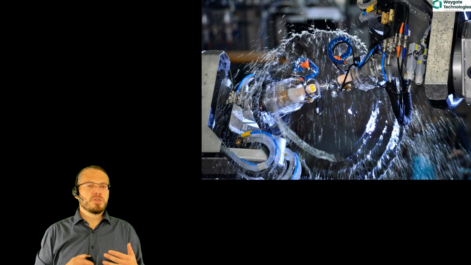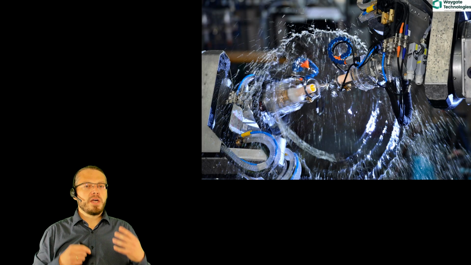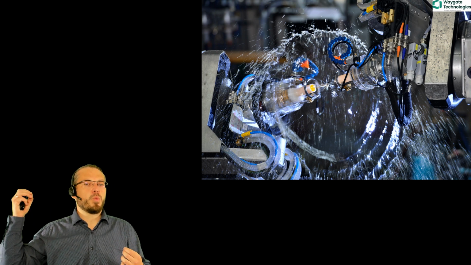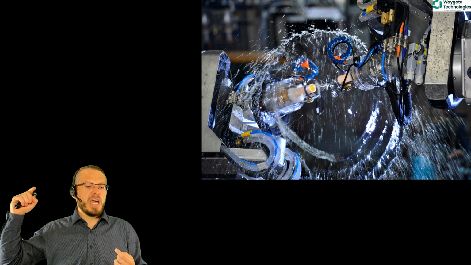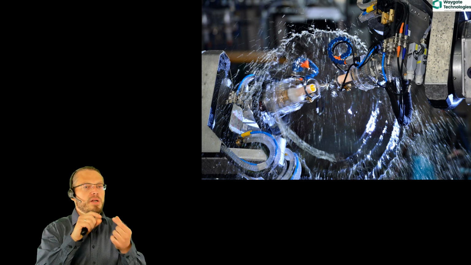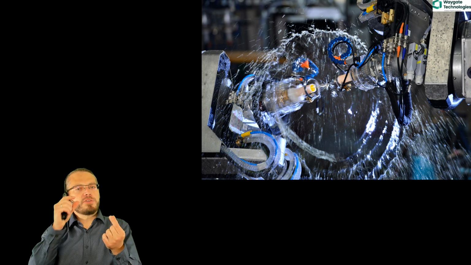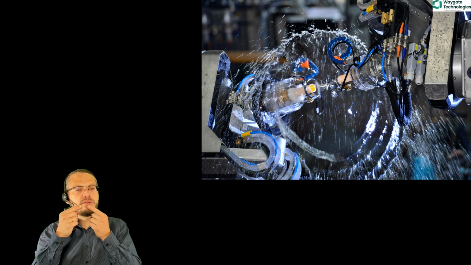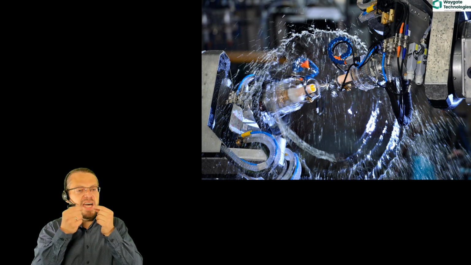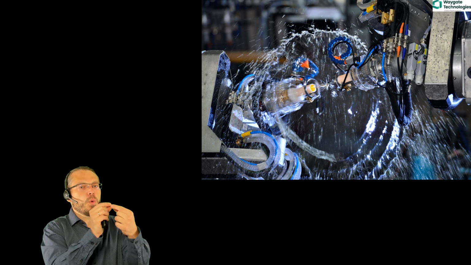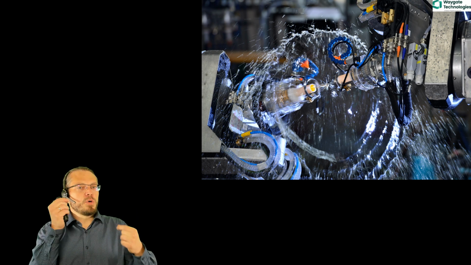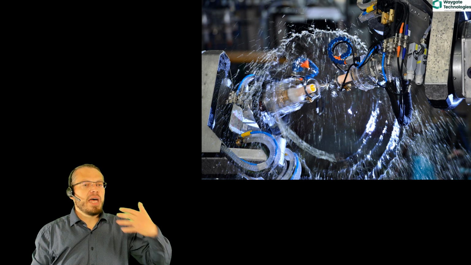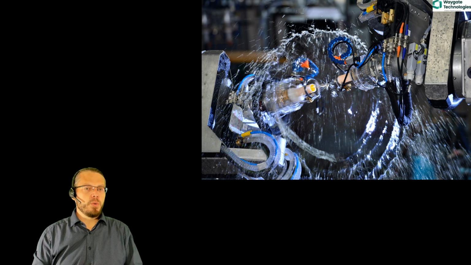We can also go to a solution where we are using a very strong water jet, which is shooting against our component. And in the back, we have our ultrasonic transducer. That ultrasonic transducer excites a vibration within that water column, which is then brought into the component, and then we can do the ultrasonics like we know it.